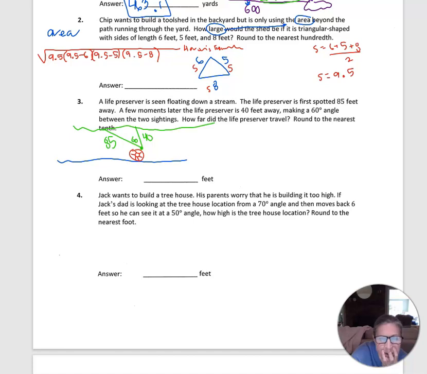This is sighting number 1. That is sighting number 2. How far did the life preserver travel? So this is what we're looking for right here. My picture's probably not the best, but we're looking for the distance that the life preserver traveled, which is X.